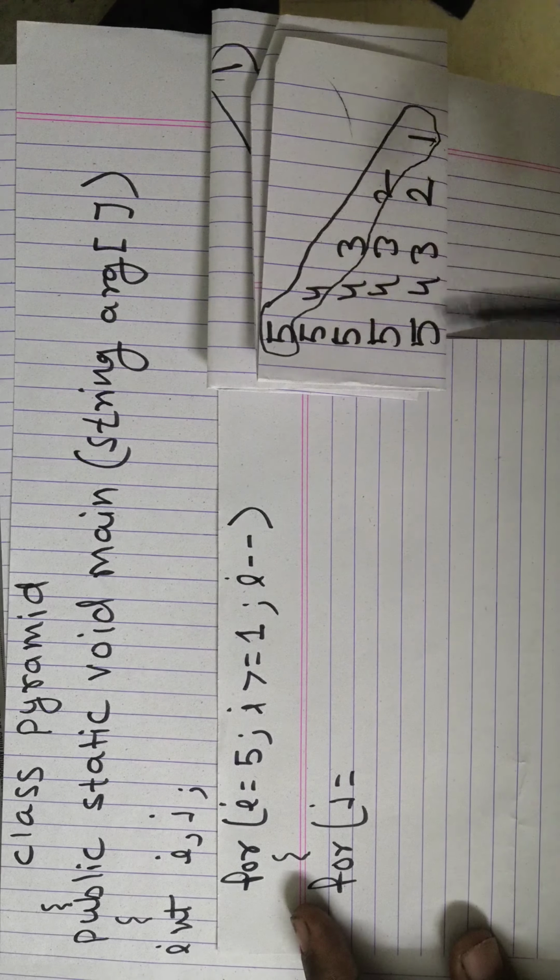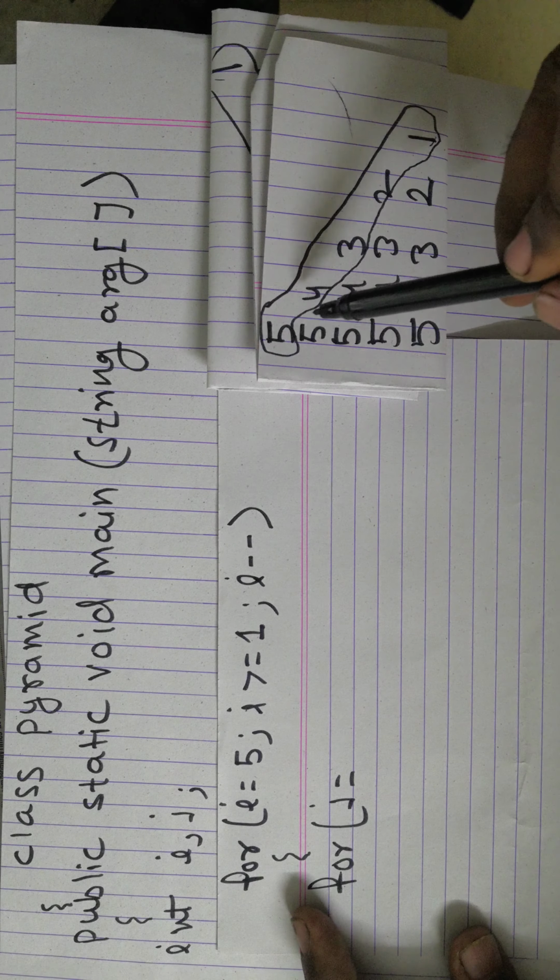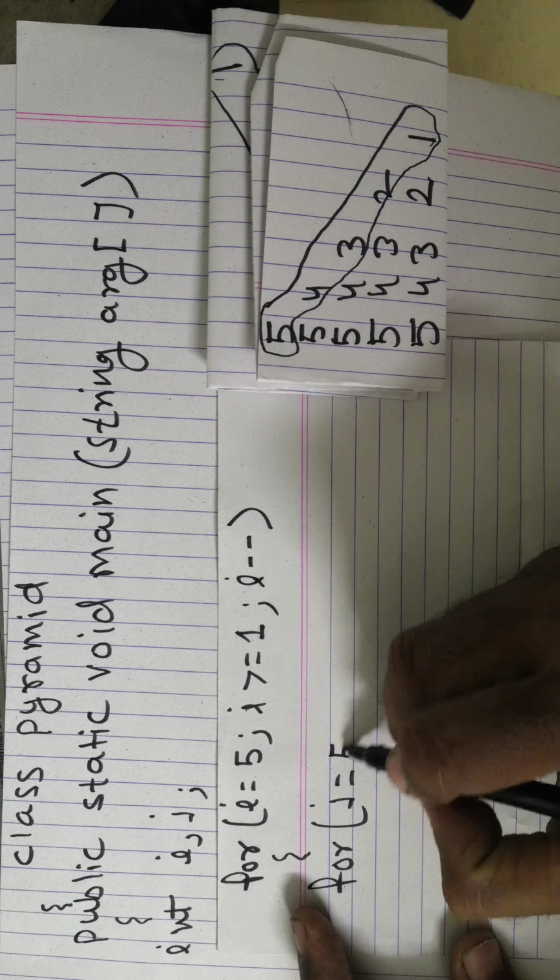Okay, see, every column starts with the 5. See, 5 5 5 5 5. In the first column, every row starts with 5. So J equal to 5.